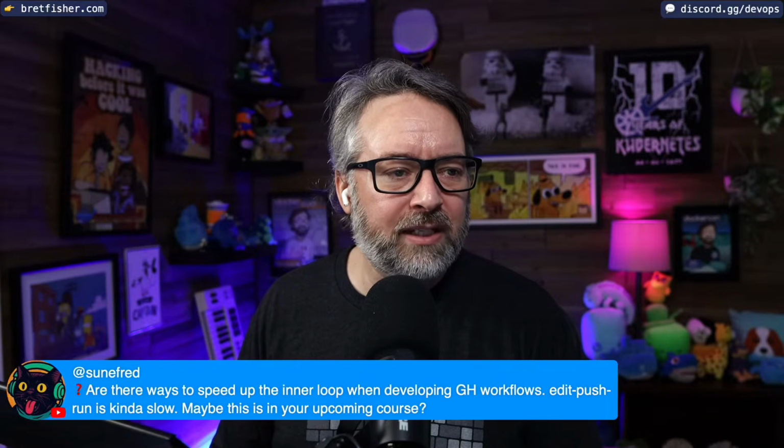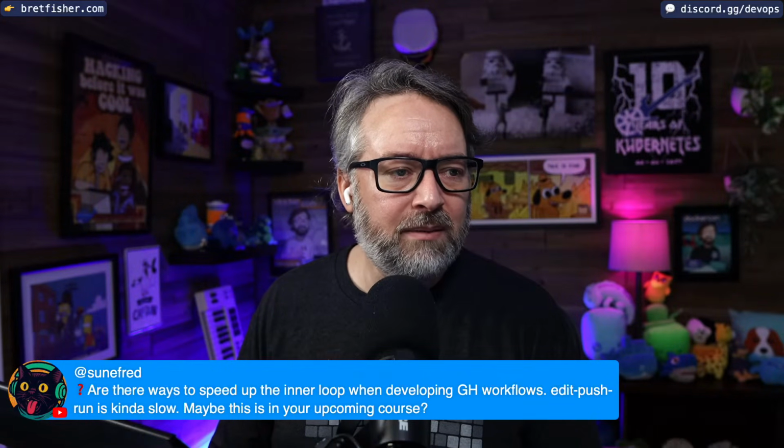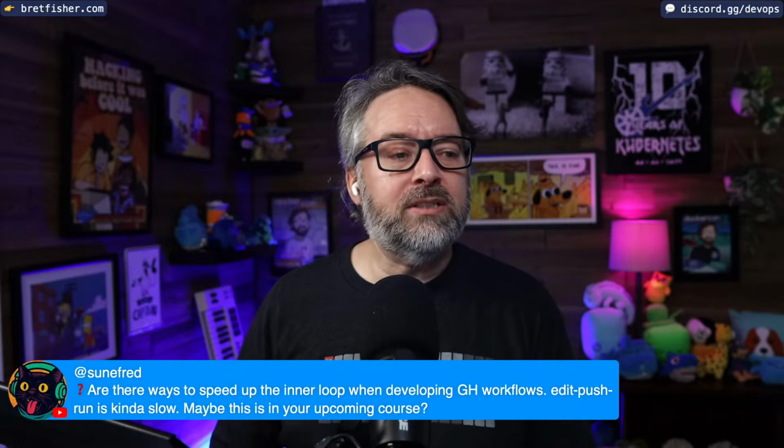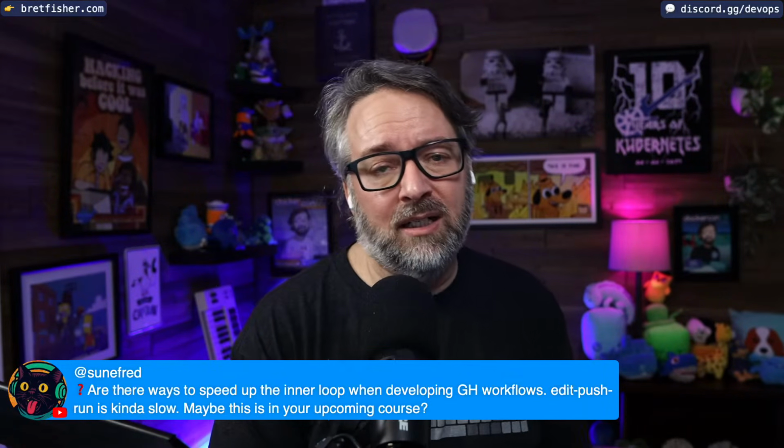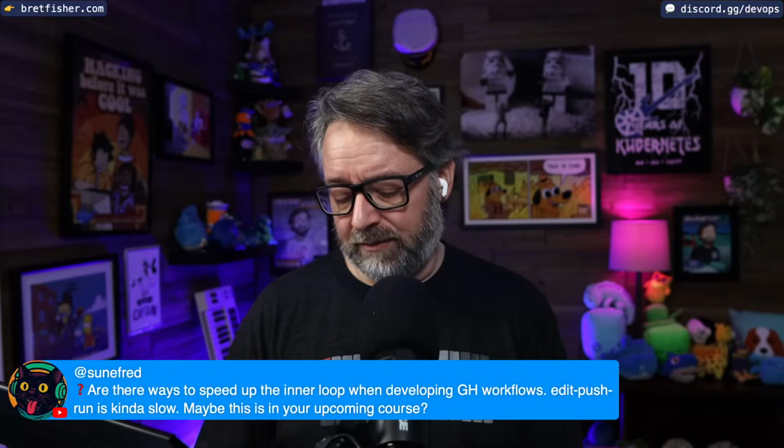But until then, are there ways to speed up the inner loop when developing GitHub workflows? Edit, push, run is kind of slow. Maybe this is in your upcoming course. Yeah, there's lots of different ways to do it. I'm actually going to write down that note.